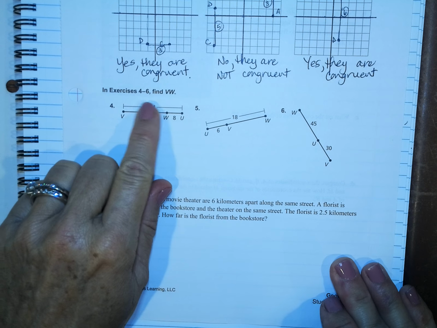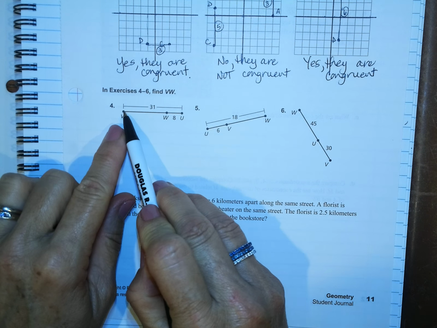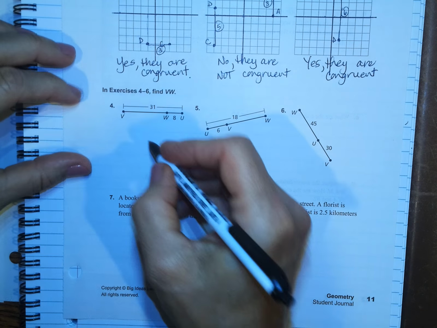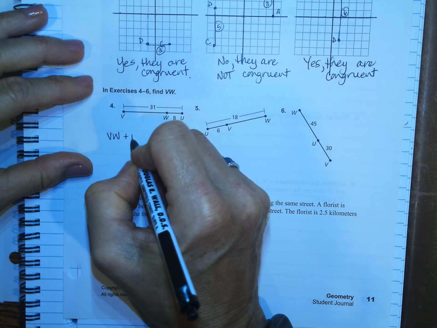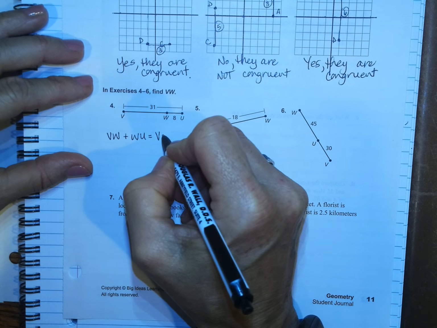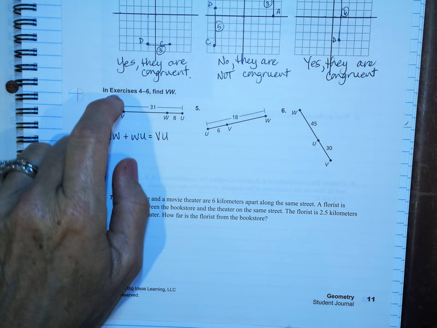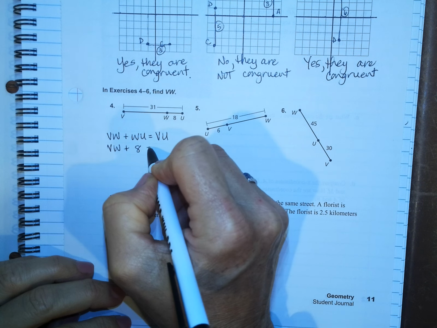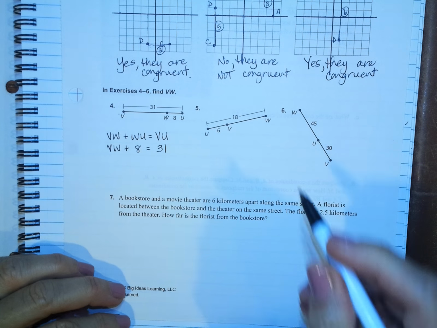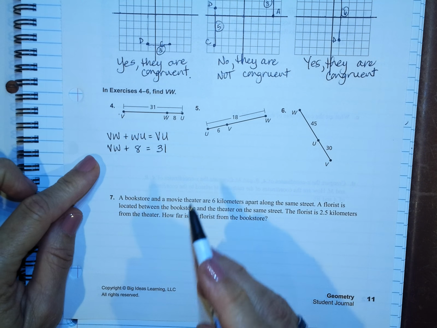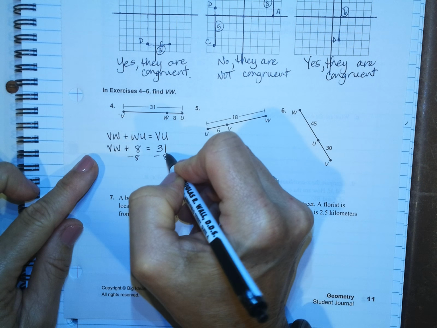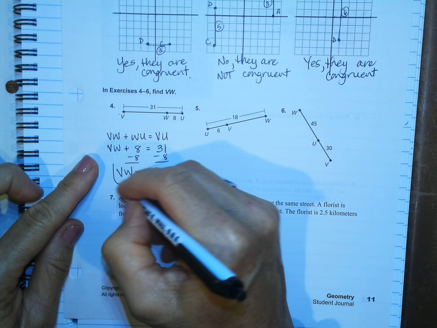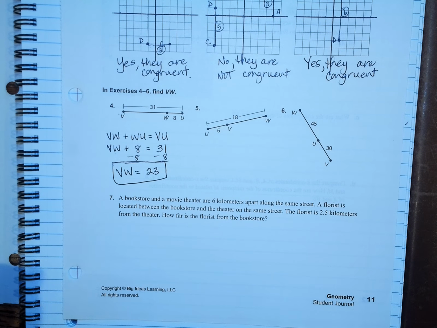In exercises 4 through 6, find VW. So VW is from here to here. WU is 8. So the segment addition postulate says that VW plus WU equals VU. If I'm looking for VW and I know that WU is 8 and VU is 31, then what number added to 8 will give me 31? I subtract 8 from both sides and I get VW equals 23. I always make sure I box or circle my answers.